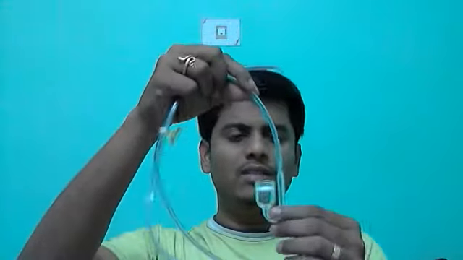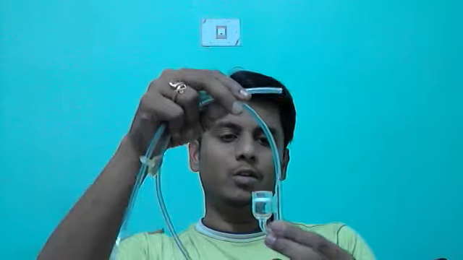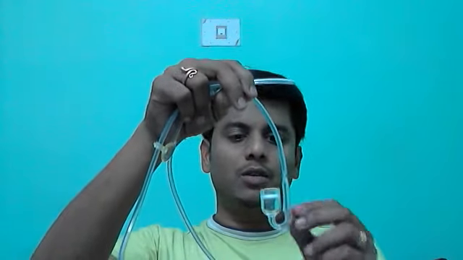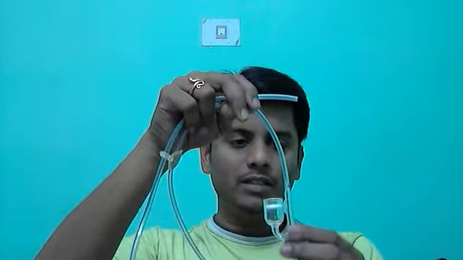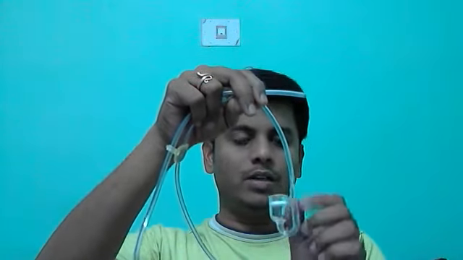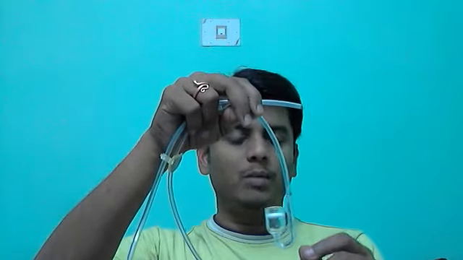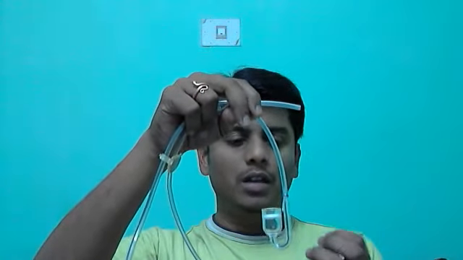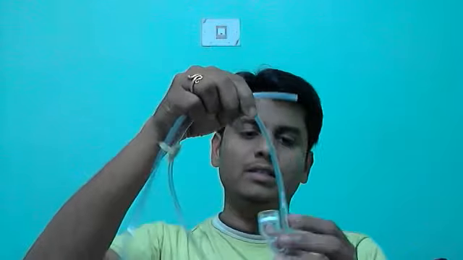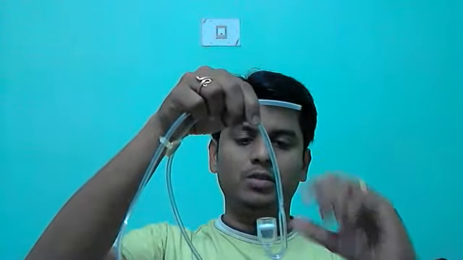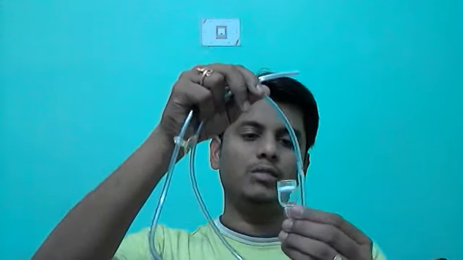If you don't have this, I think I bought it for some 500 rupees, maybe 400 rupees, I guess. If you don't have this, you can use a bubble stone. Even that will work, but CO2 from the stone will not diffuse as much compared to this.